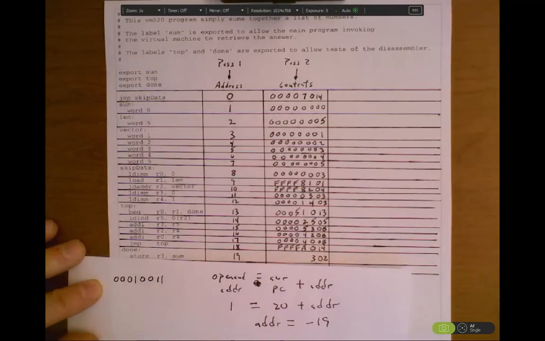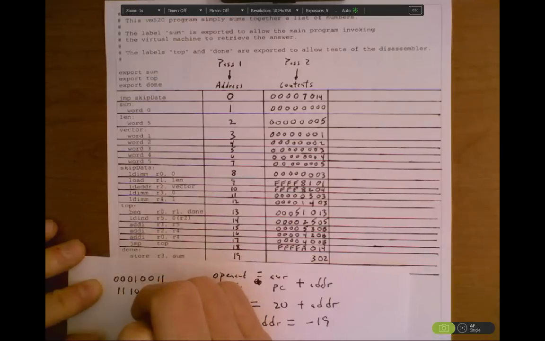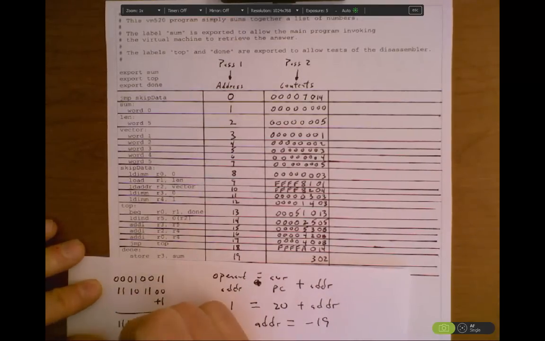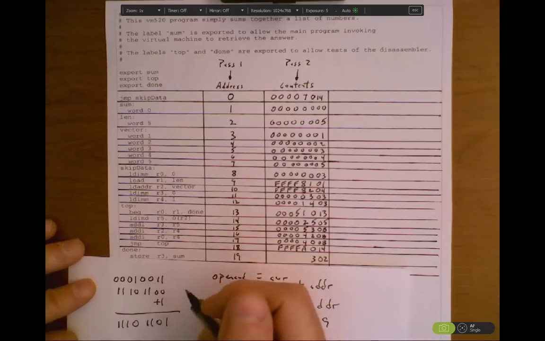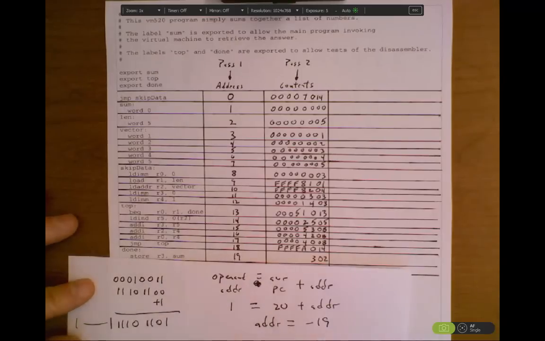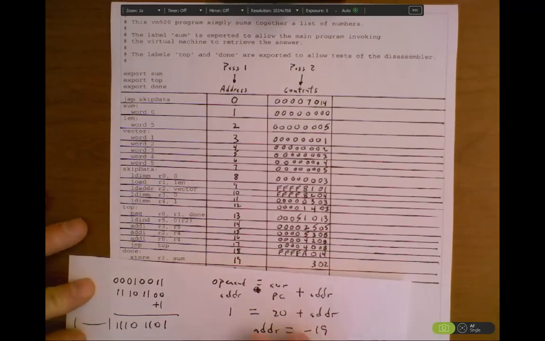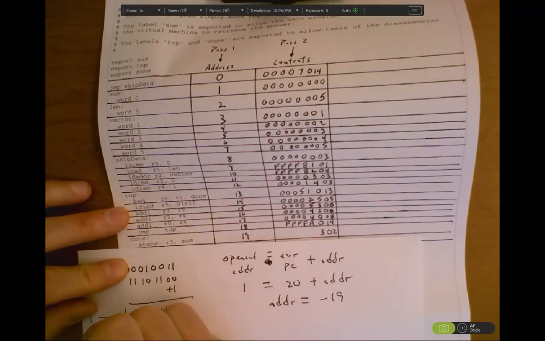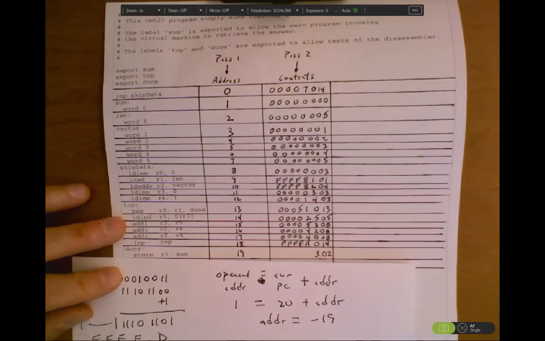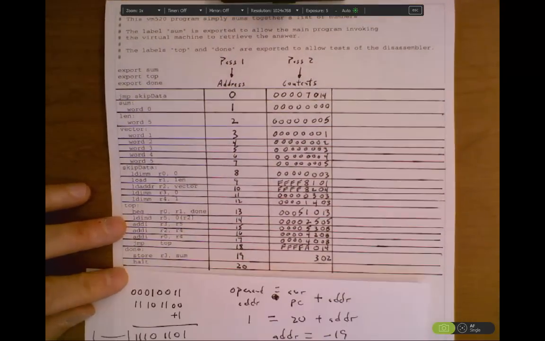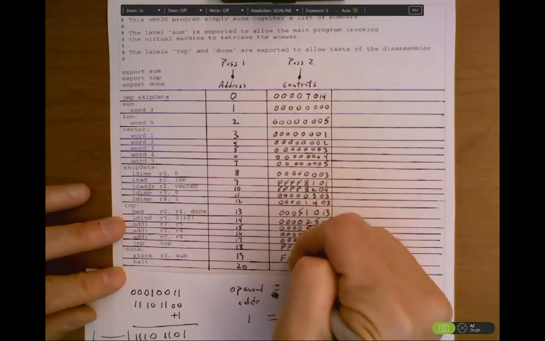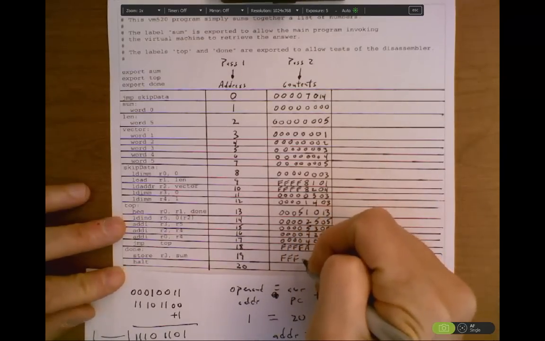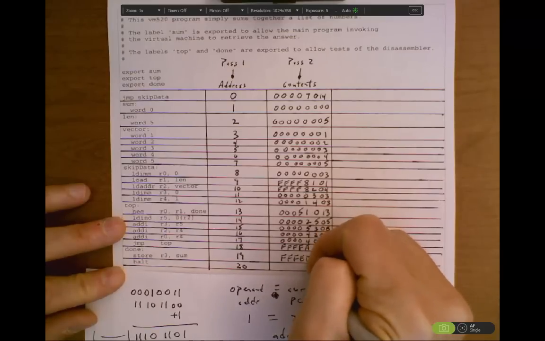Do it in 8 bits initially. Again, I complement the bits, add 1, and I sign extend with 1s to fill up the field. In this case, again, it's 20 bits. So it's going to be F, F, F, E, what's that? D, I guess. So the address field now, I can fill in F, F, F, E, D.